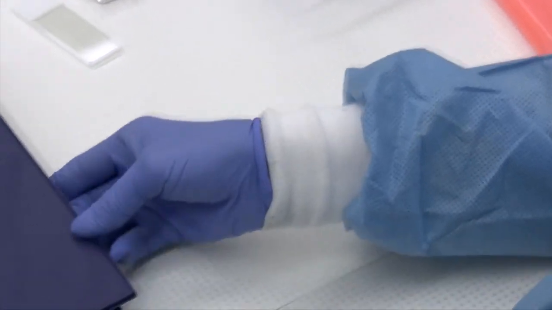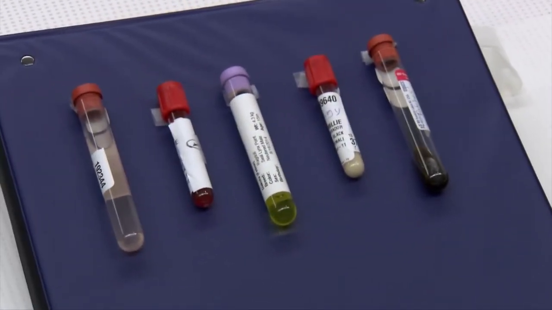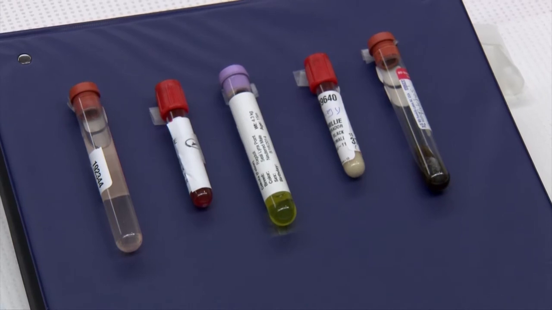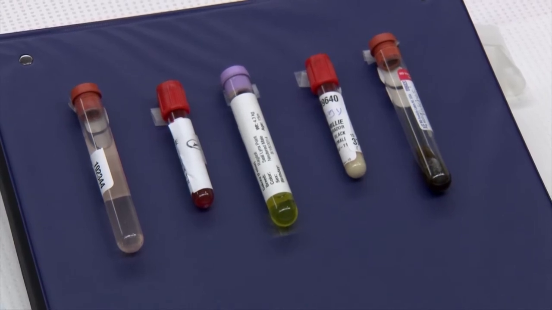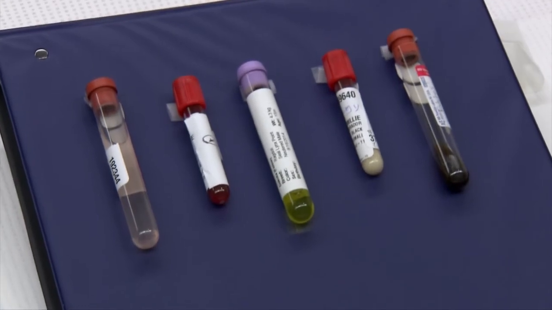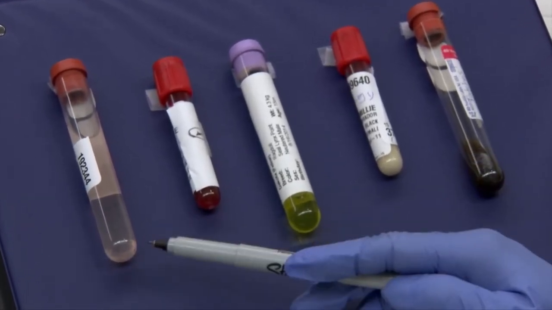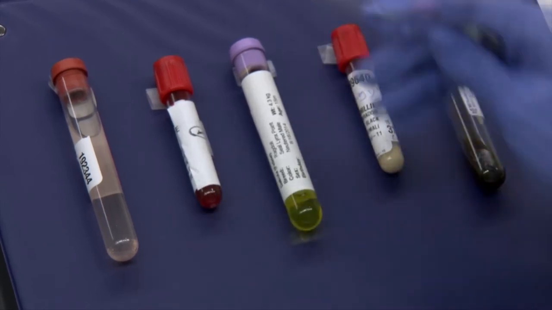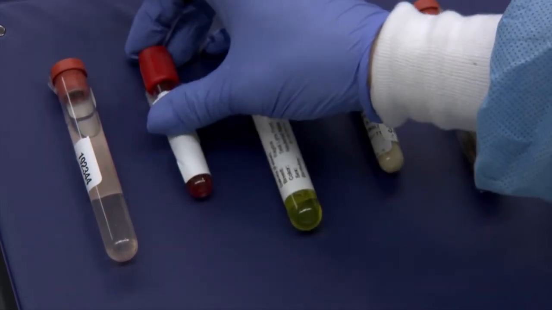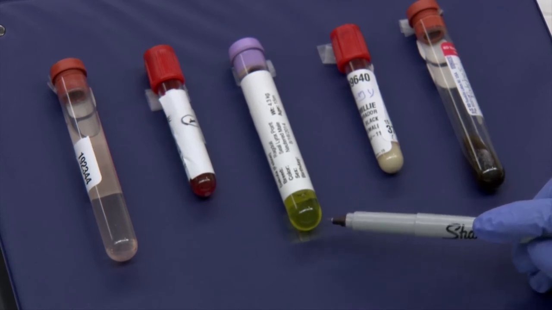Another part of our fluid assessment is that of color and turbidity. Here we have a nice variation as to what we often see. It's kind of pretty open as to how you describe it, but this would be slightly red, slightly cloudy. This moderately red, moderately cloudy. This would be bright yellow and clear.